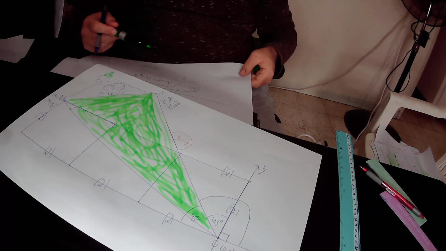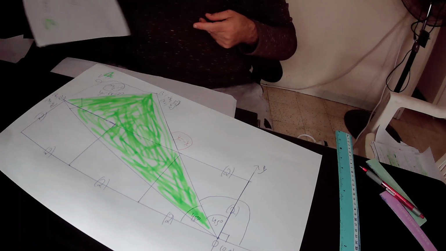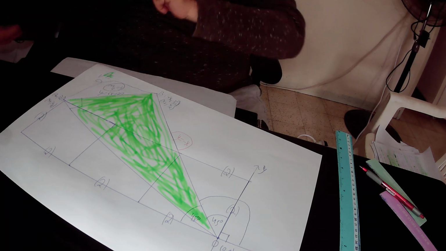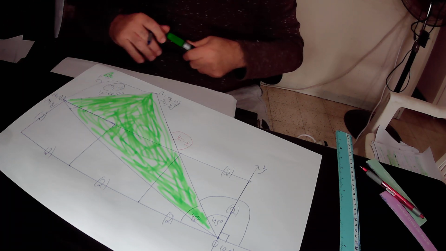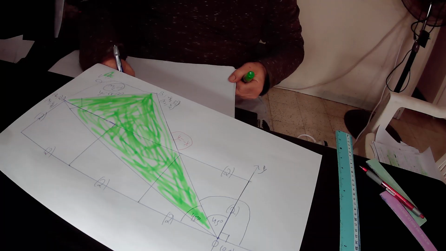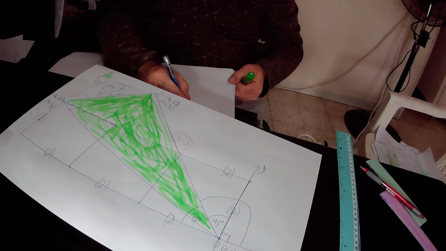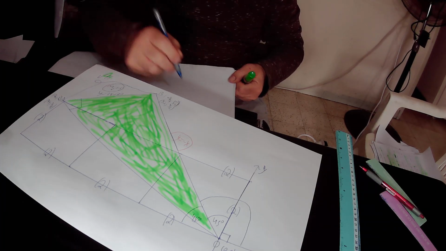Okay? So the distance between points A and O, that is to say AO.